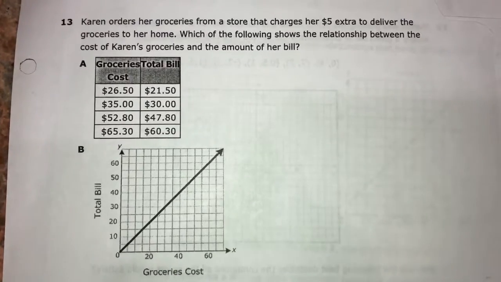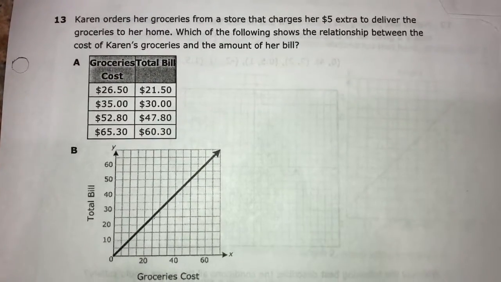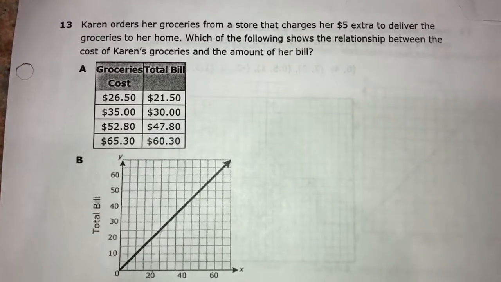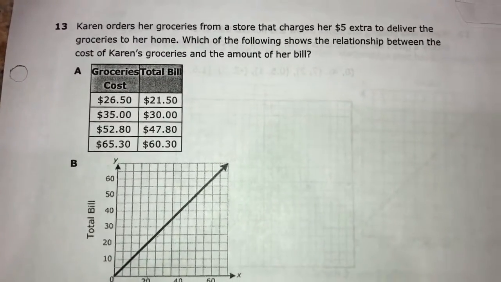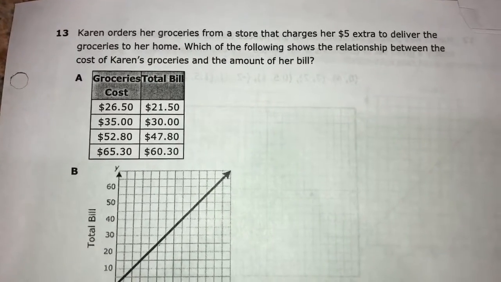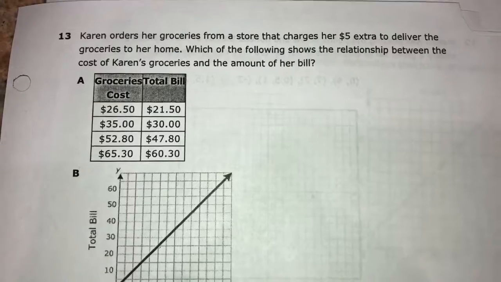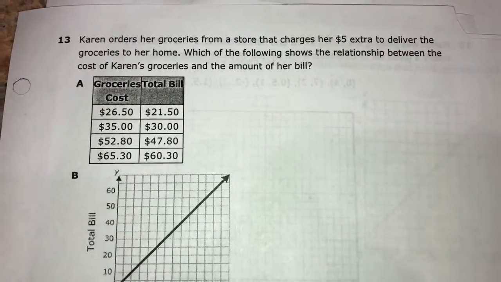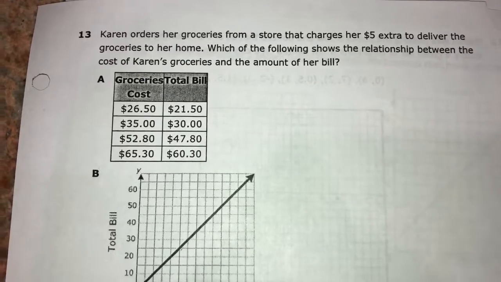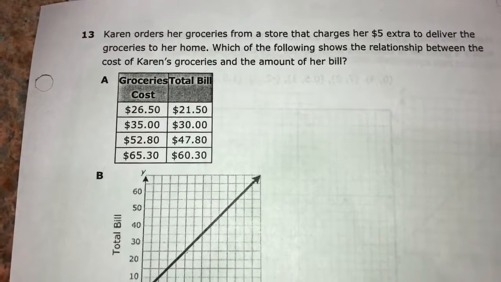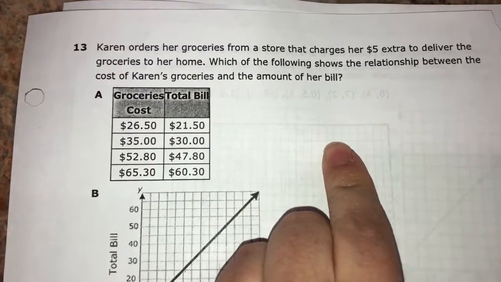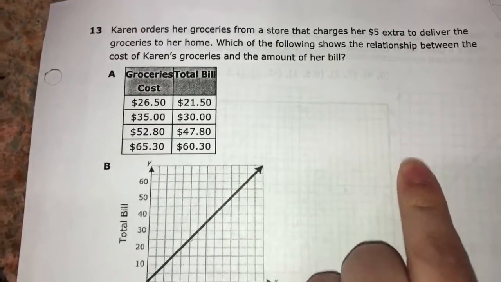Number 13. Karen orders her groceries from a store that charges her $5 extra to deliver the groceries to her home. Which of the following shows the relationship between the cost of Karen's groceries and the amount of her bill? So whatever groceries she buys, they add an extra $5. So if she spends $12 on her groceries, then you add $5 for delivery to get her total. So you should make a T-chart of the amount she spends on her groceries and then add $5 to get her total.